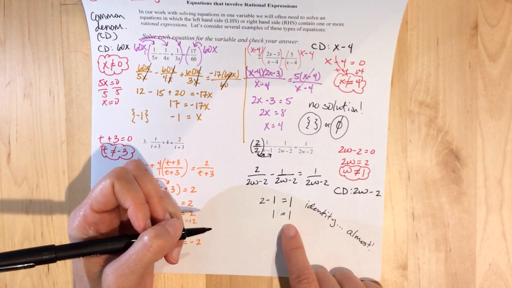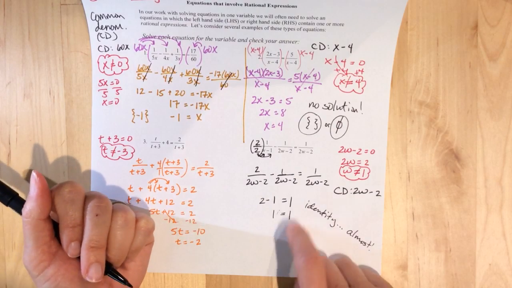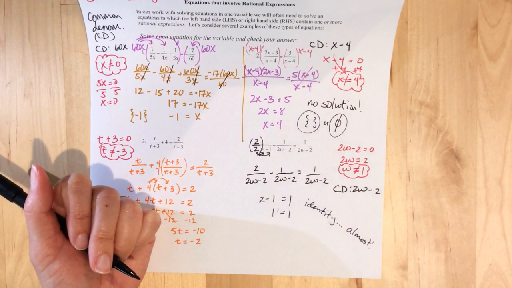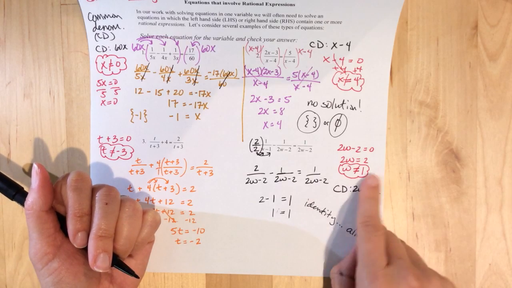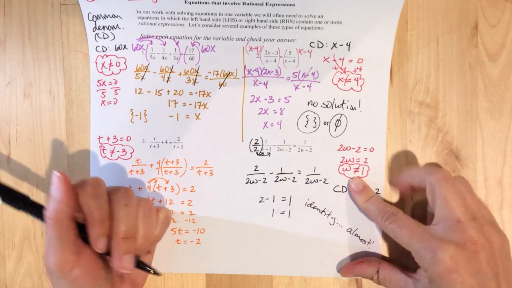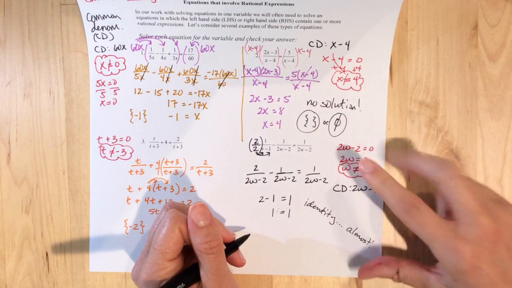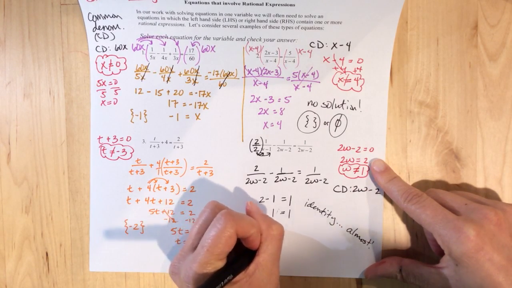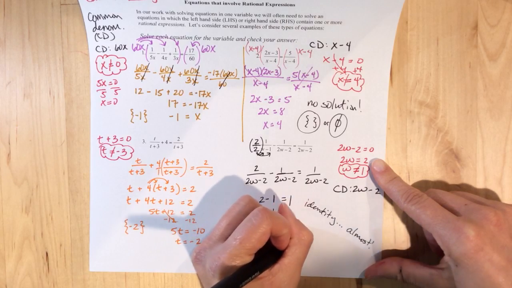Because does 1 equal 1? Yep, sure does. But remember, this was rational. Remember, the rationals we can't divide by 0. So we have every number except 1, right? So we want every number except 1. So I'm going to have negative infinity to 1, union 1 to infinity.